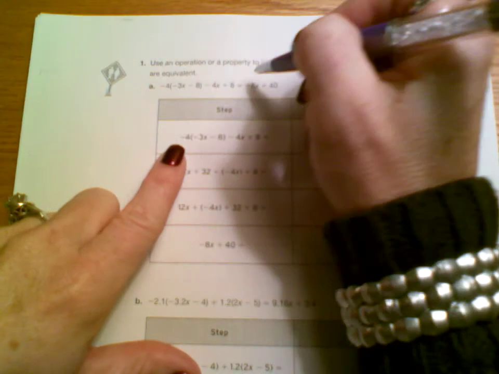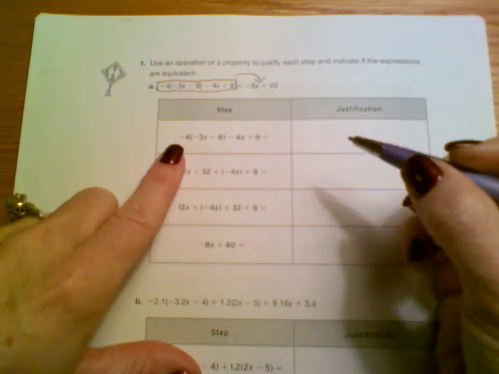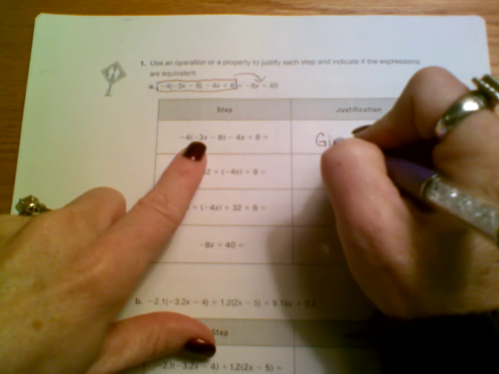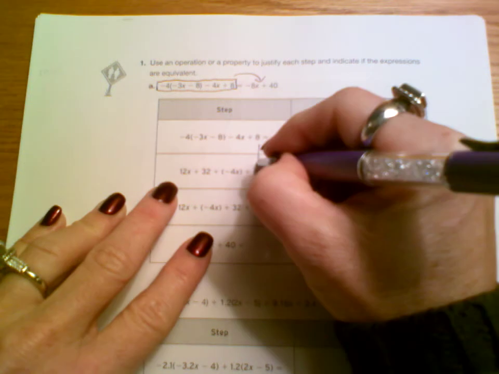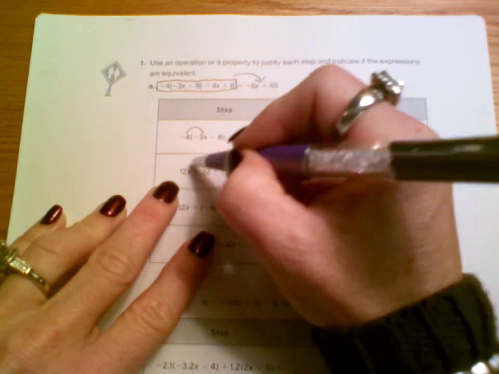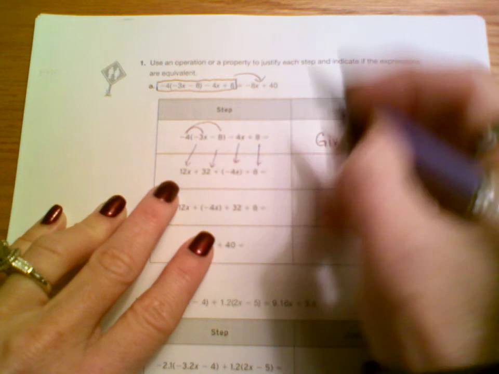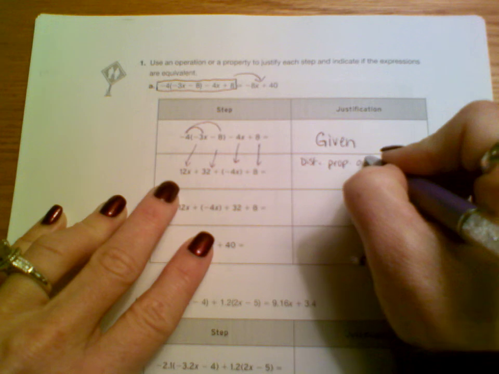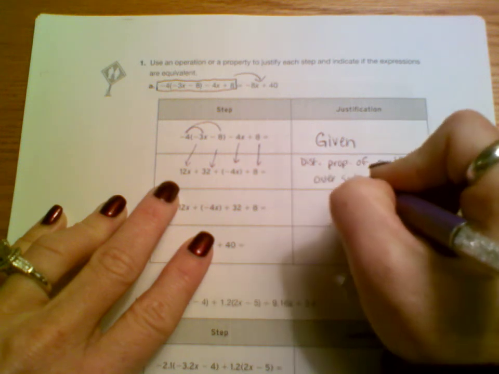Again, we're looking at this side of the equals and we're seeing if we can turn it into this side using our properties. So they rewrote this right here. This is given. Now I have to look to see what changed. I see this came straight down, this came down, but it looks like they multiplied these two to get this and these two to get this. So what's this called? This is the distributive property of multiplication over subtraction.